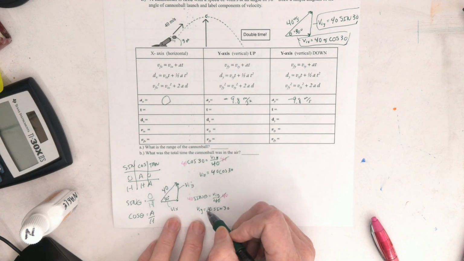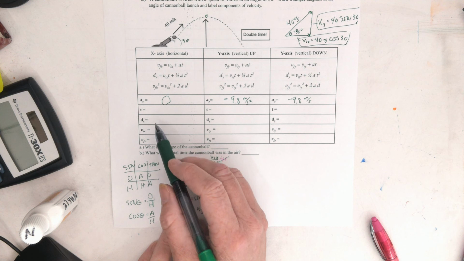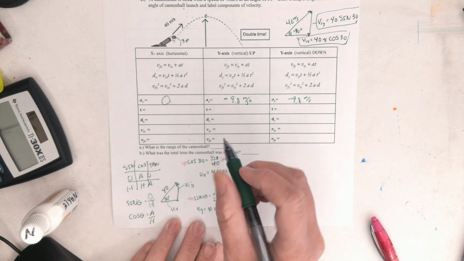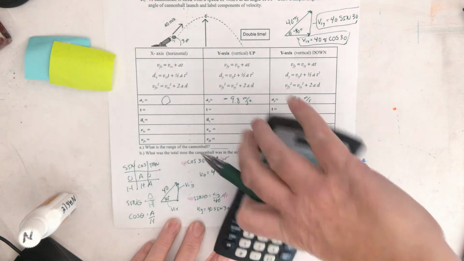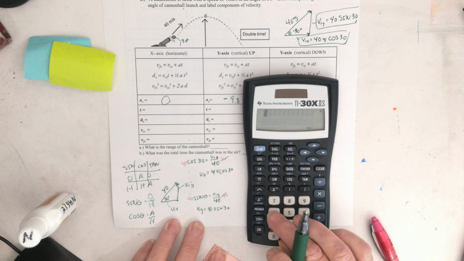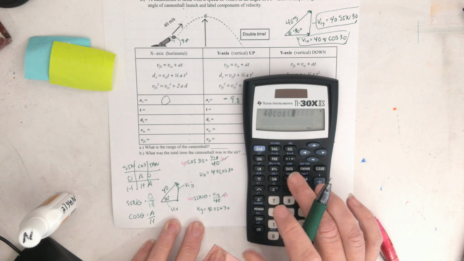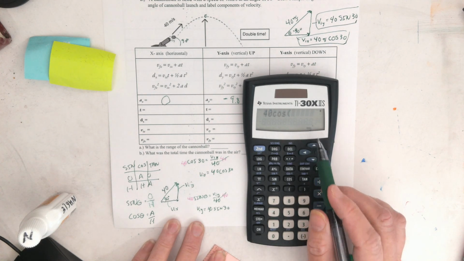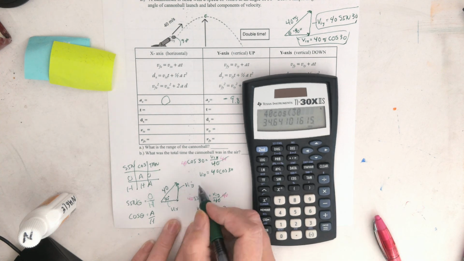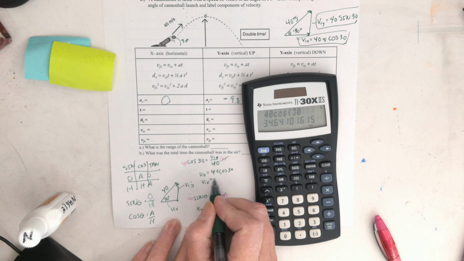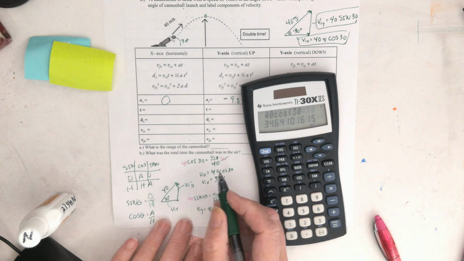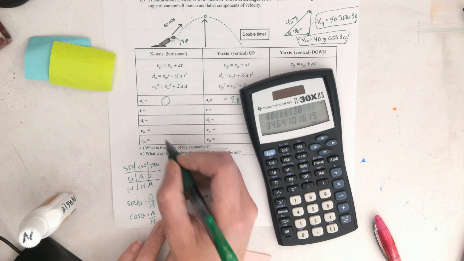Now we can do the velocity in the x-axis. Let's put that in the calculator. Velocity in the x-axis, 40 cosine 30. Make sure you're in degrees, by the way. V initial in the x is 34.6 meters per second.